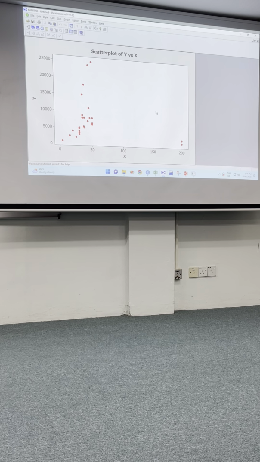Scatter plot nanti ada X dengan Y. Ini tadi lah. Ini okey lah, dah keluar. Dah, di sini. Di sini dapat.